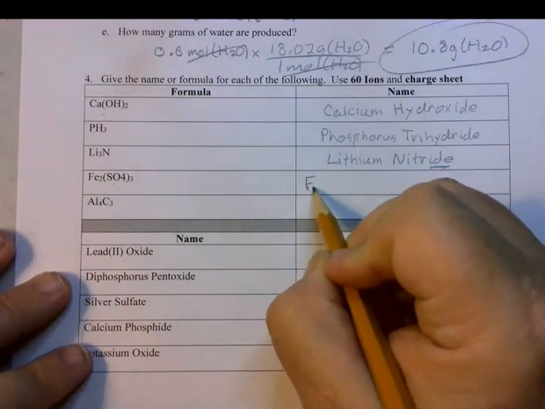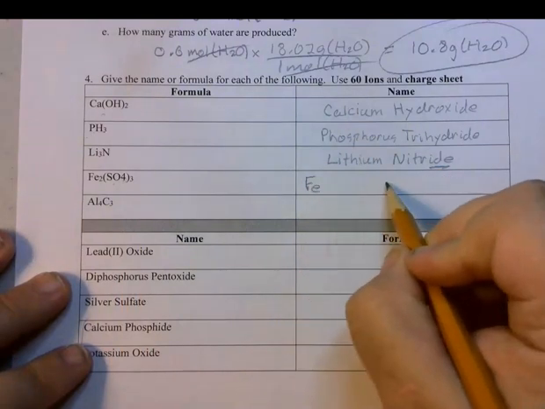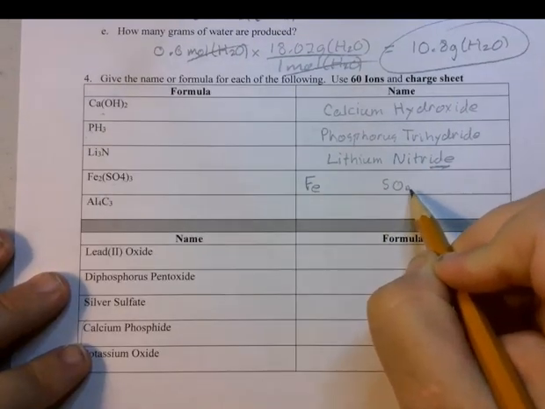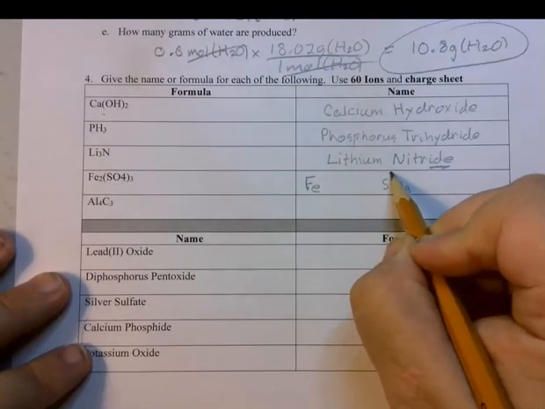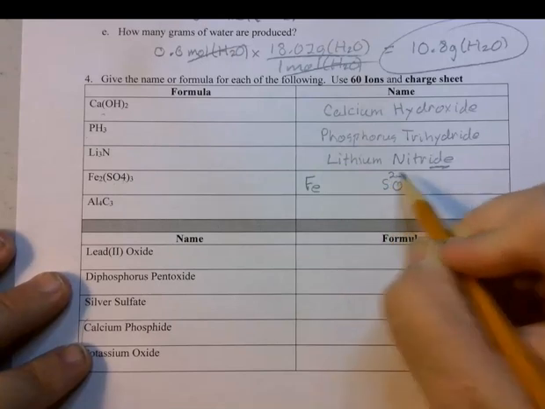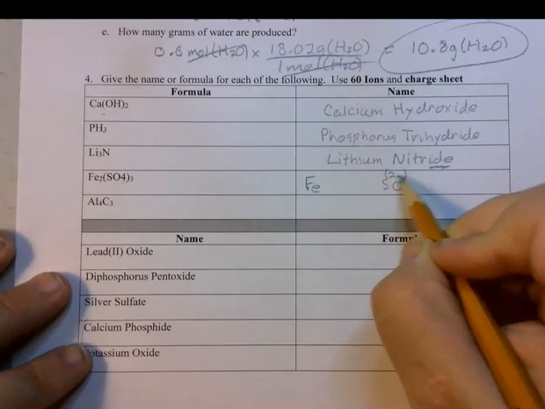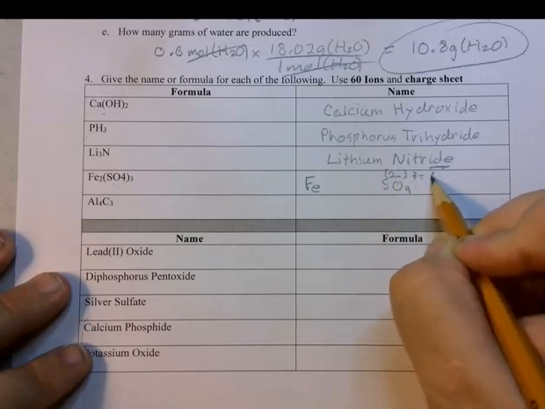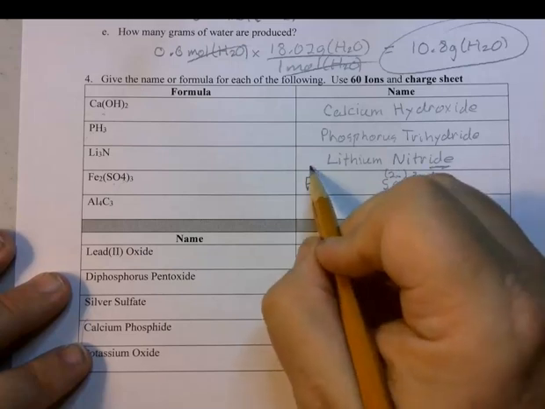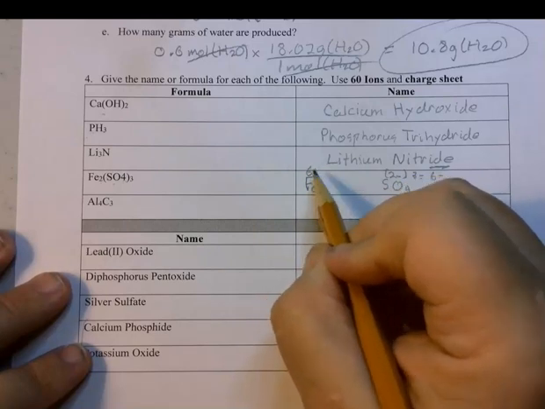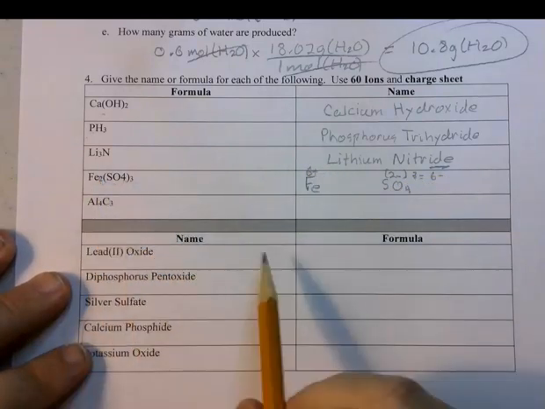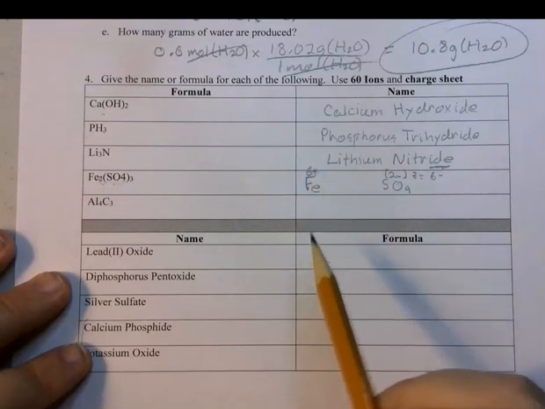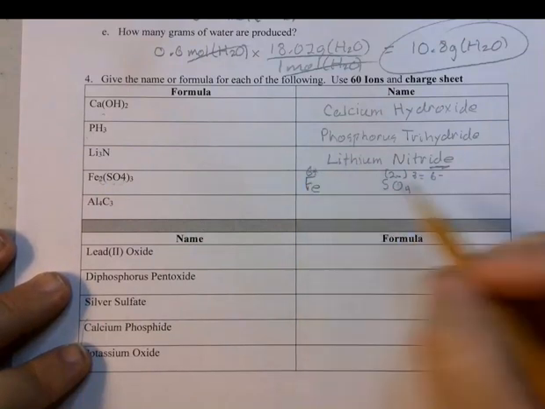We've got Fe, and we're trying to decide what this is. The sulfate is a 2 minus, and there's 3 of them. So that's going to make it a 6 minus. So that means the iron has to be a 6 plus. And it says that there's 2 of them. So what do you multiply 2 times to get 6? That would be 3. So it has to be iron 3.